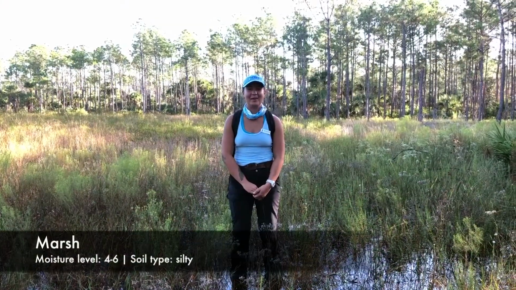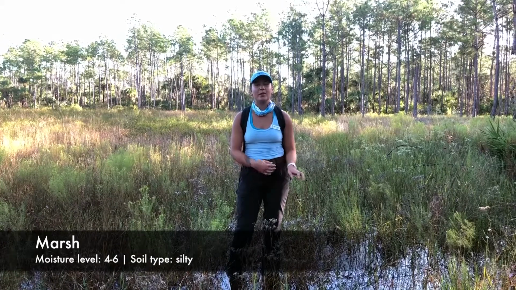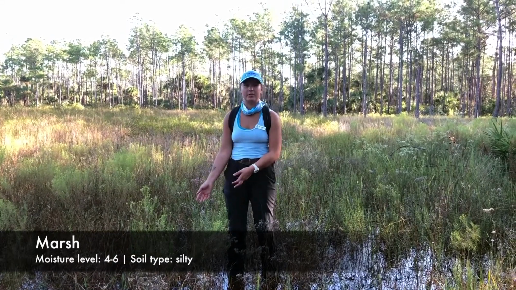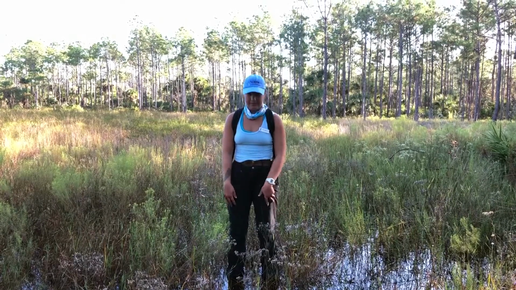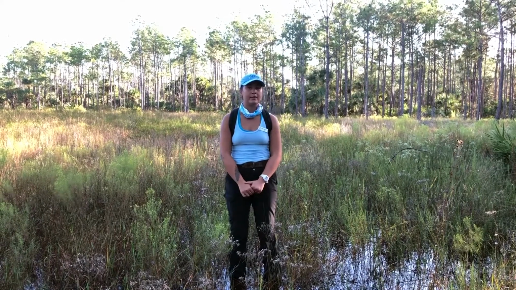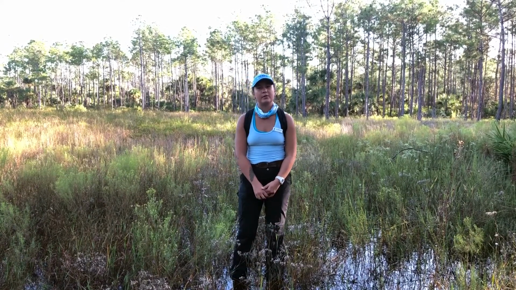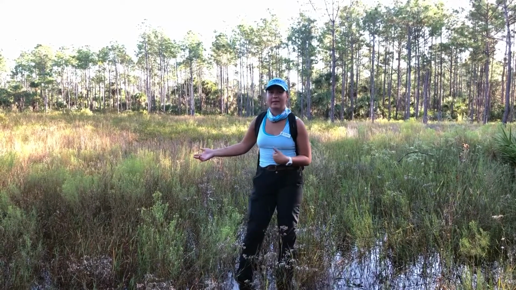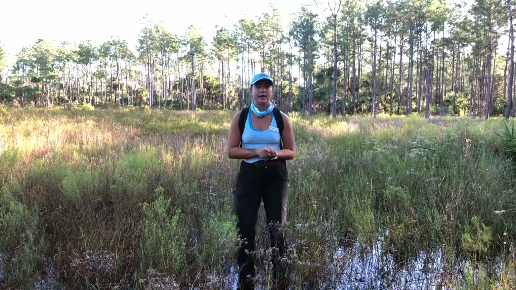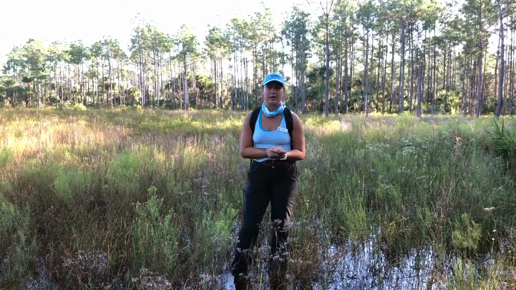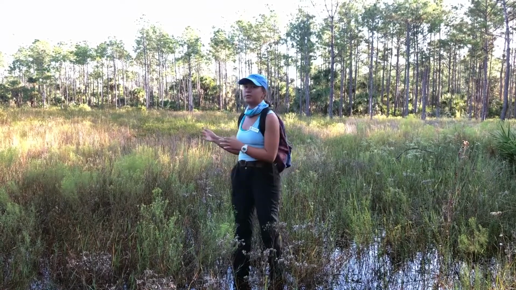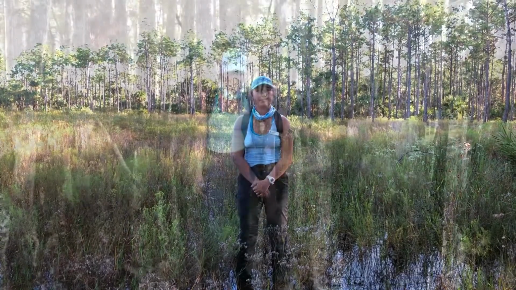Now we're standing in our marsh ecosystem. This ecosystem is lower in elevation than our oak hammock and therefore has more moisture in the soil, as you can see by my wet feet. And the difference between a marsh and a swamp is that a marsh is dominated by grasses, whereas a swamp is dominated by trees. So if you look behind me, you'll see that our dominant plant in this ecosystem is grasses, such as sawgrass, and our dominant animal in this ecosystem would be our wading birds, such as herons and egrets. They utilize this area to hunt for food that would live in the water.